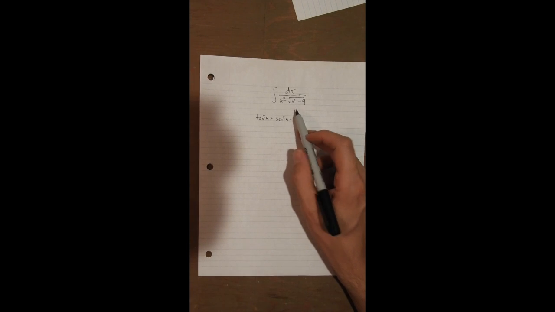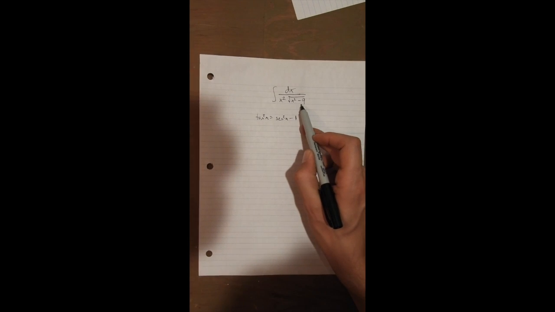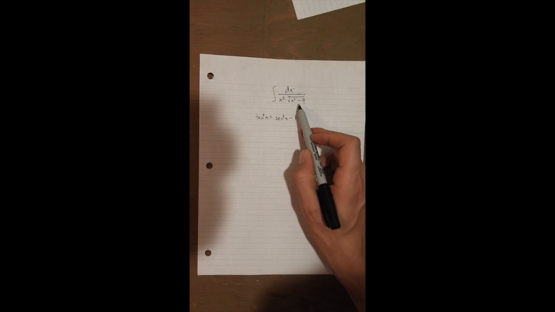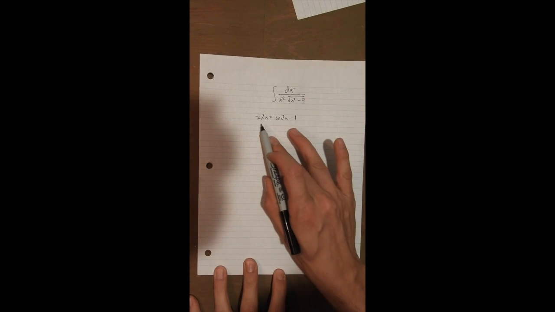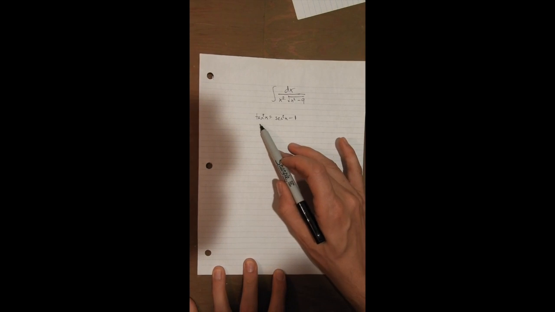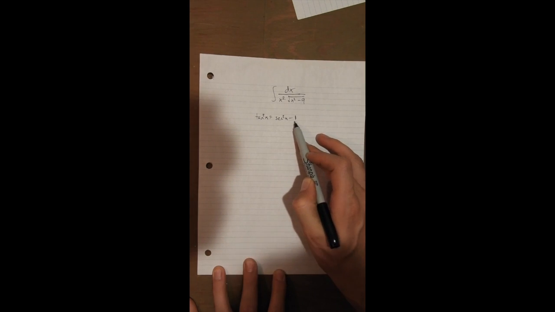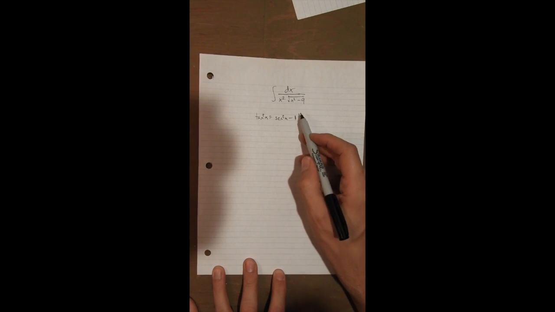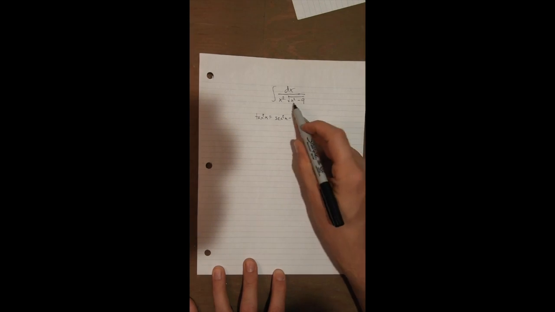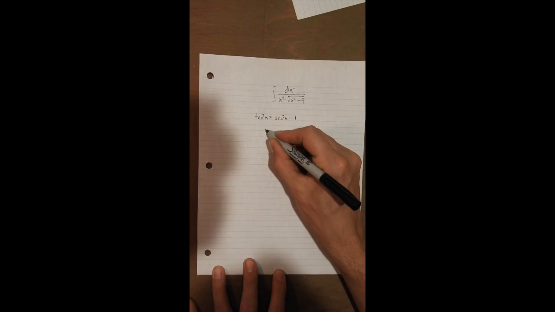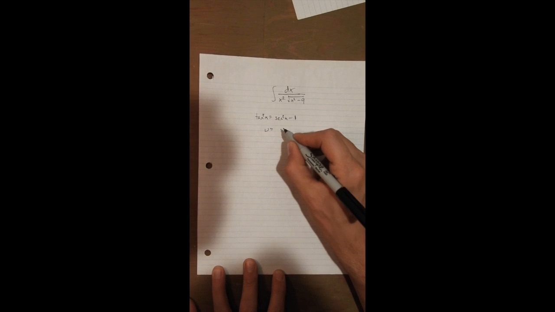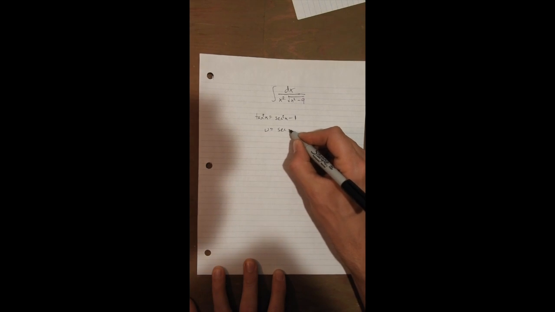I notice that x squared minus 9 is inside the square root. If I could substitute that for something, to simplify the square root, that would be nice. This identity is of the form something squared minus 1, or a number. So if I can choose a substitution carefully, then this can be made a lot more simple. And my substitution is u equals secant x.